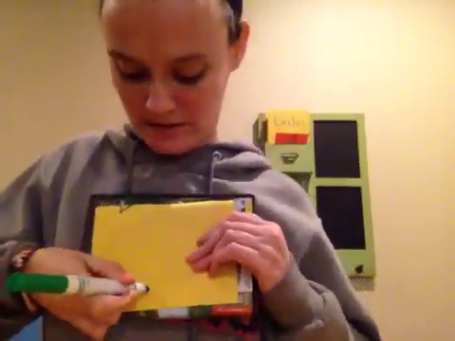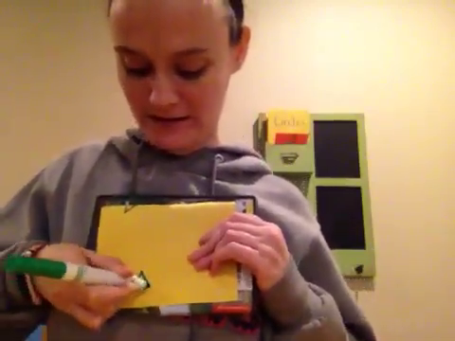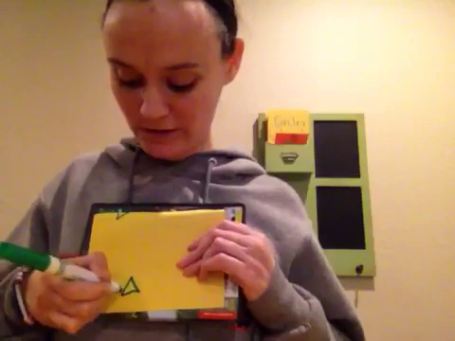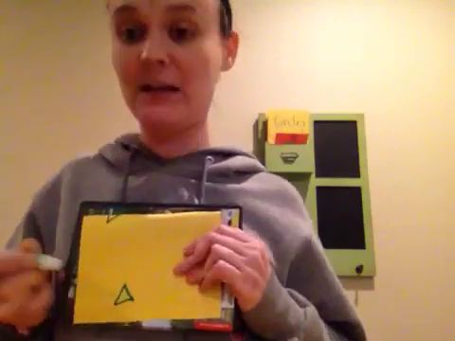Now, if you want to draw a triangle, I can't really think of many objects in your house that are shaped like a triangle. So I just want to remind you to draw straight sides and to draw 3 sides. And they all have to be straight. And that would be a triangle. See, mine was kind of curved. You get it. 1, 2, 3, and they have 3 vertices. 1, 2, 3.